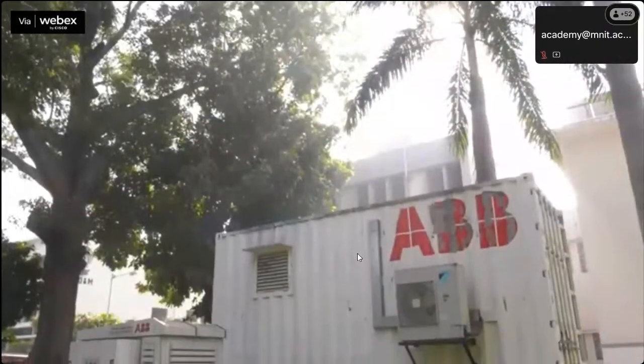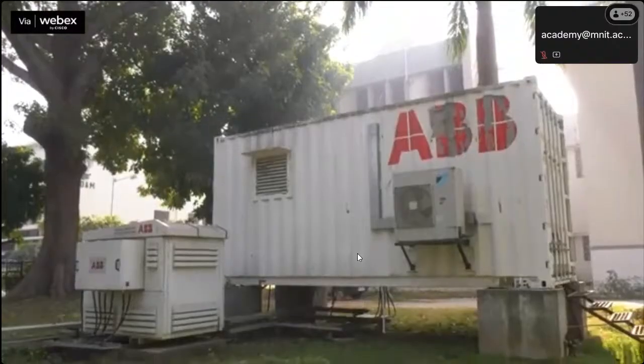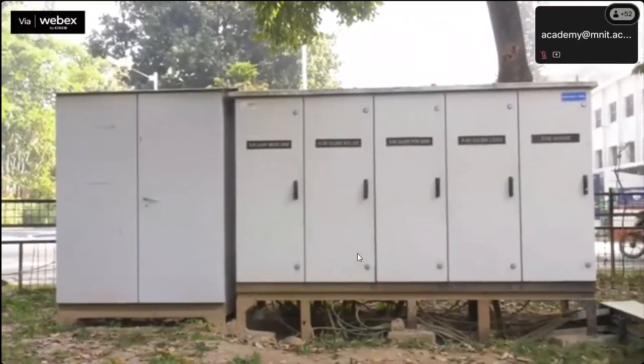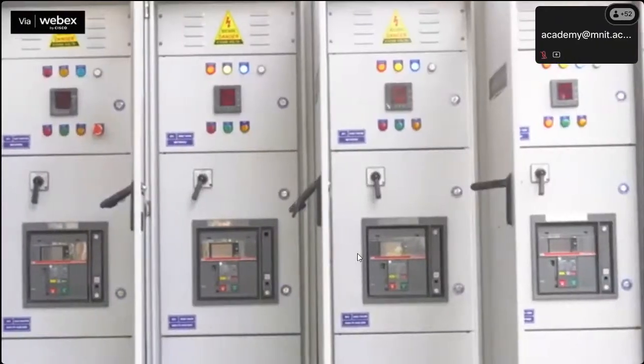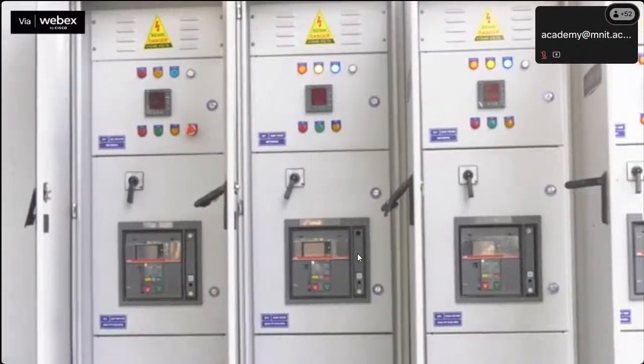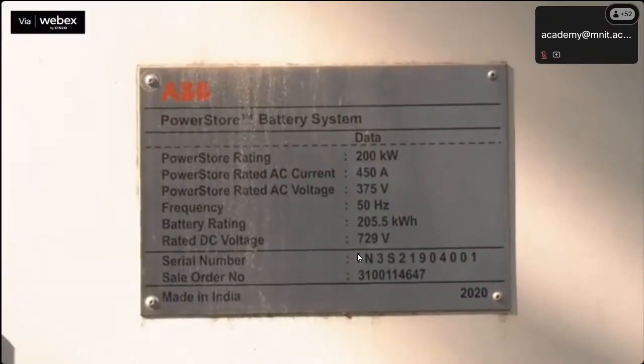We have simulated the whole campus and performed PHIL to validate our technology, and further deployed the same at the electrical engineering department, which operates as a microgrid with 111 kilowatt load, 170 kilowatt PV rooftop and 200 kilowatt battery energy storage system.